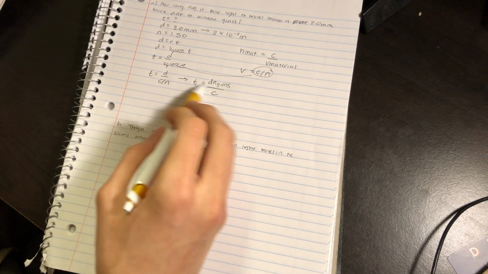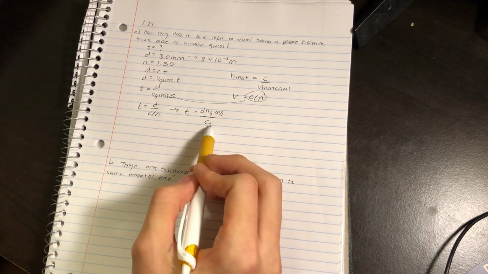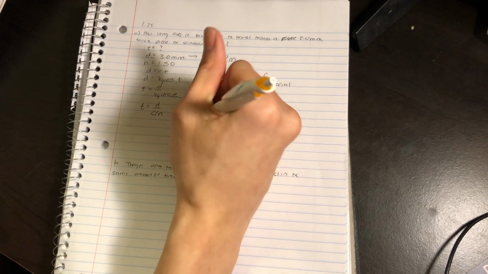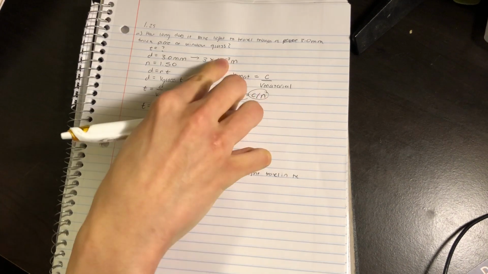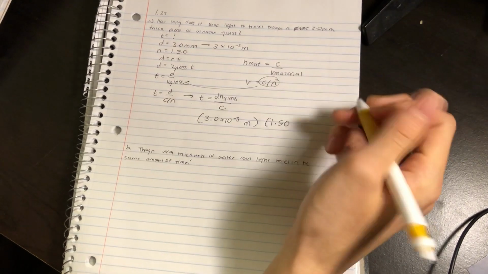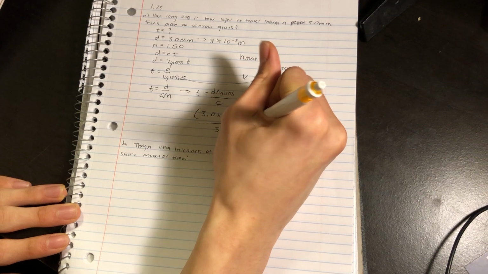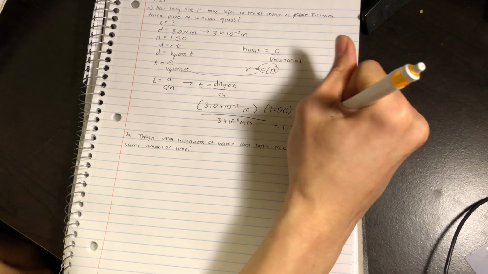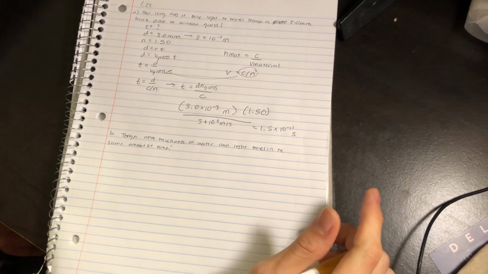Now we have everything we need to find t: the distance, the index of refraction, and the speed of light, c. So let's plug in the numbers: 3.0 times 10 to the negative 3 meters, that's our distance, times the index of refraction of glass, 1.50, divided by the speed of light, 3 times 10 to the 8 meters per second. Plugging that into the calculator, we get 1.5 times 10 to the negative 11 seconds, which is pretty fast because it's the speed of light.